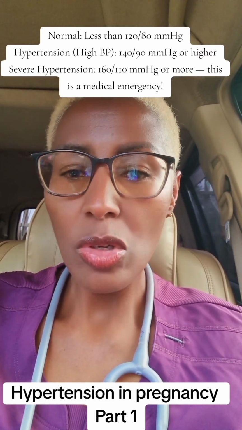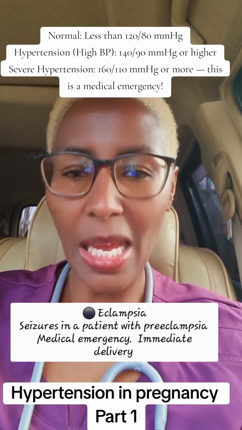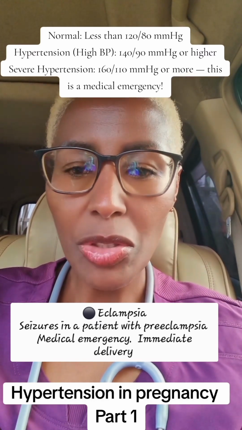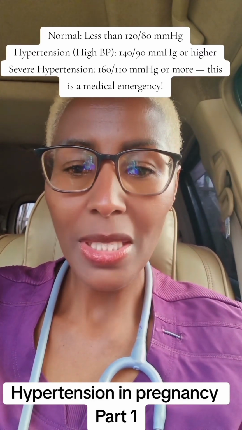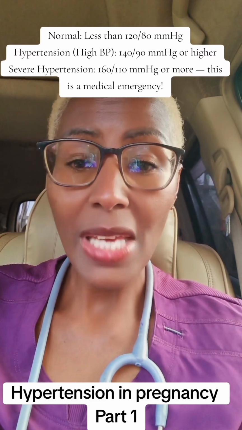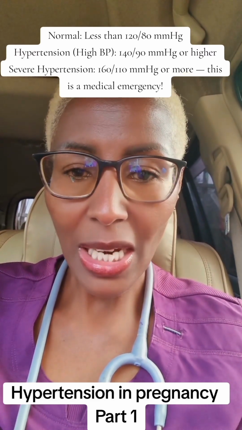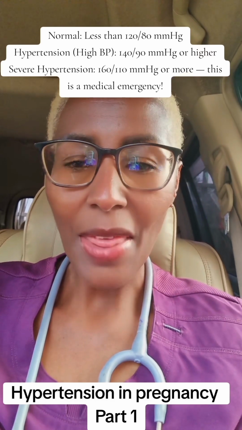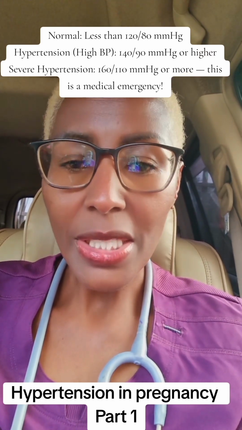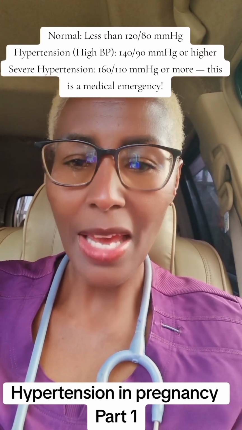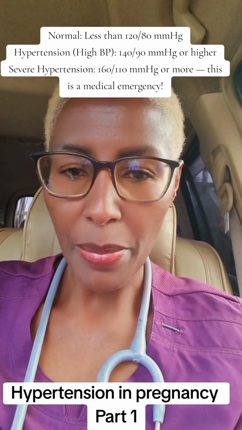From preeclampsia, you go to the most dangerous form, which is eclampsia. Eclampsia is when a patient with preeclampsia develops convulsions. So severe headache, blurring of vision, convulsions is very dangerous. We call that eclampsia, and that requires immediate delivery to save the life of the mother and the baby.